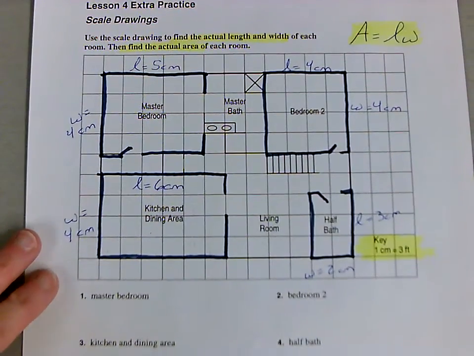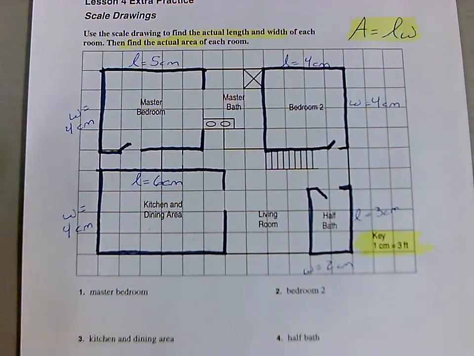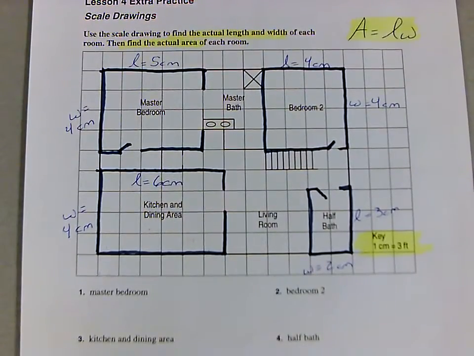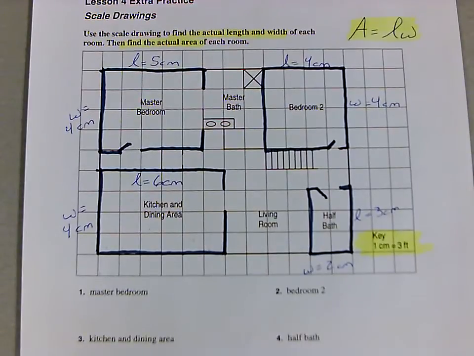All right, so we're on the next video, and this is the worksheet that you have in front of you. I did some highlighting and filled some things in already, so I'm going to give you time to do that as well. I just wanted to draw some attention to some pieces on this worksheet.